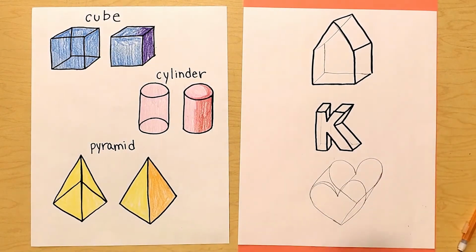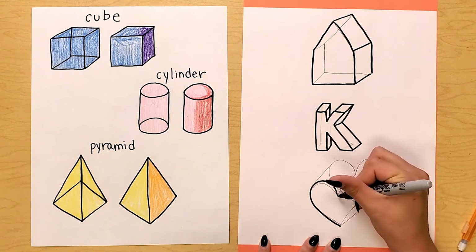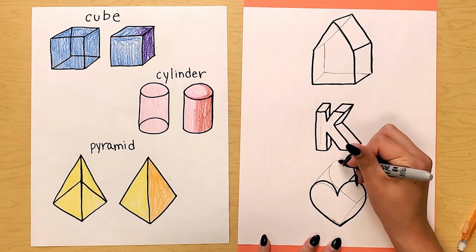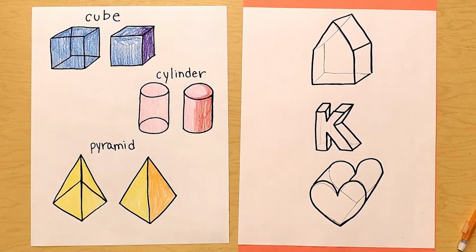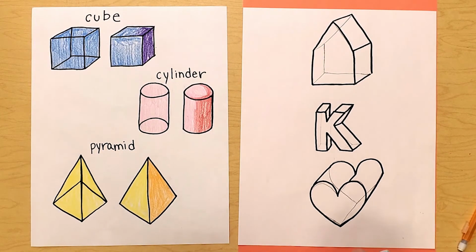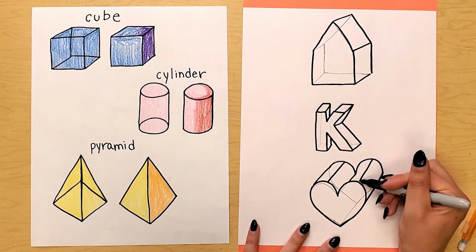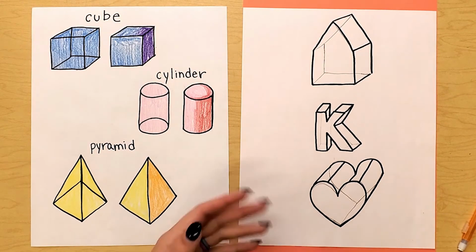And I'm gonna go ahead and trace right now and see if I think it's good. Okay, so it looks all right. However, if I really wanted to make it a little more 3D, I could add an extra line right here and here. So it's not perfect, but it's a start.